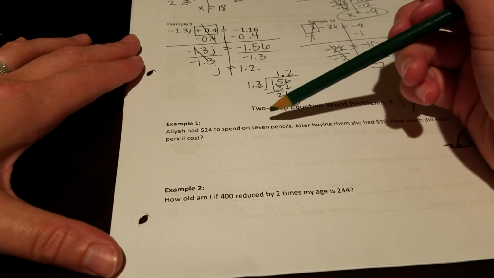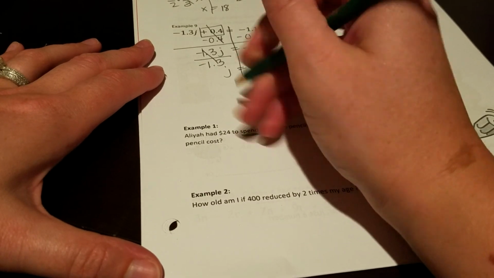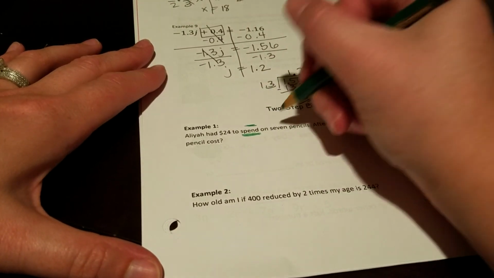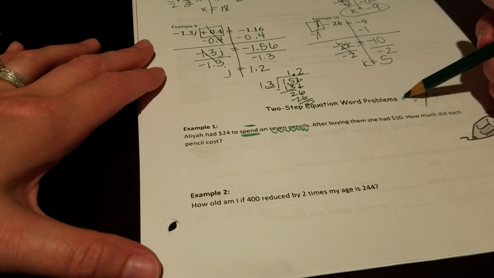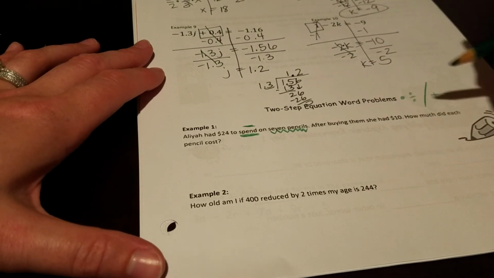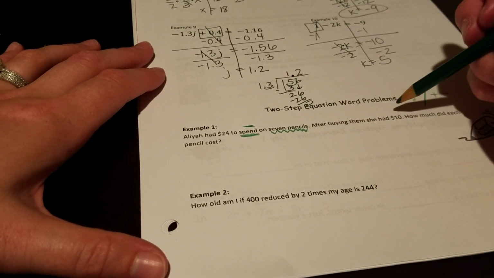Aaliyah had $24 to spend on 7 pencils. Noticing she's spending, which is going to tell me subtraction, and I noticed 7 pencils. That's kind of an indication, 7 times the price. After buying them, she had $10. How much did each pencil cost?